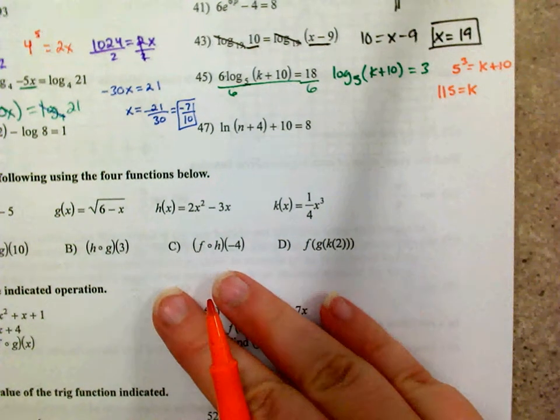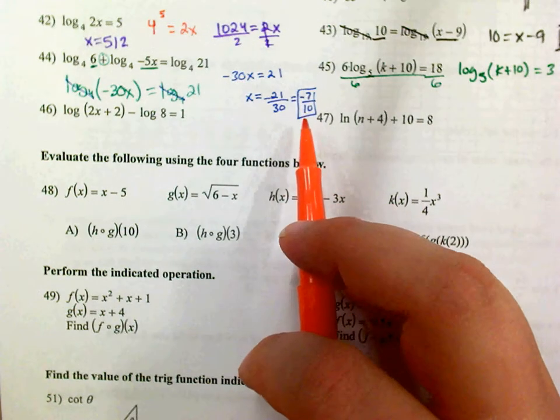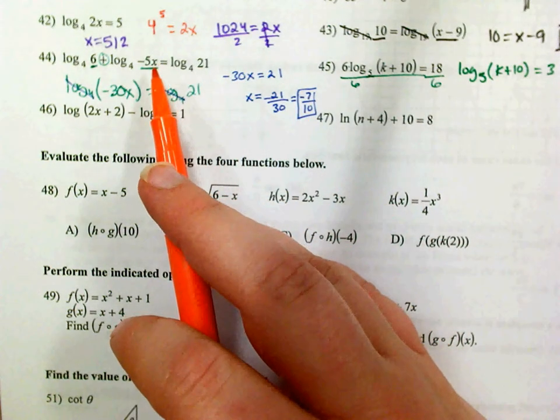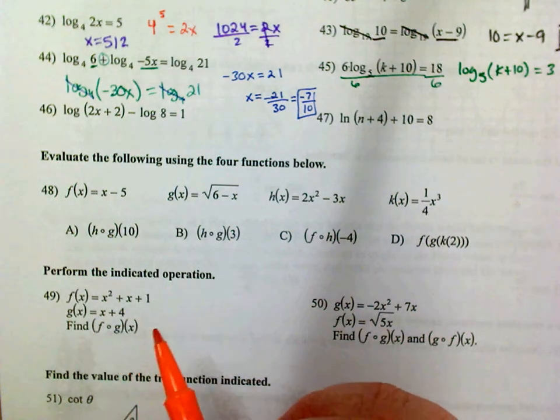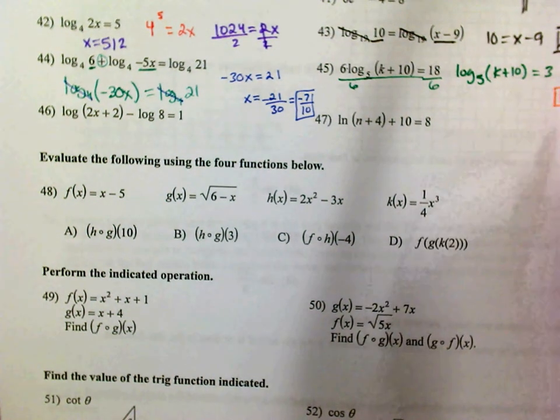Real quick, we need to go back to this problem 44. The answer was negative, right? Does it work? When you plug it in, you're multiplying it by negative 5. Does that make it positive? Then we're good. Just remember to check.